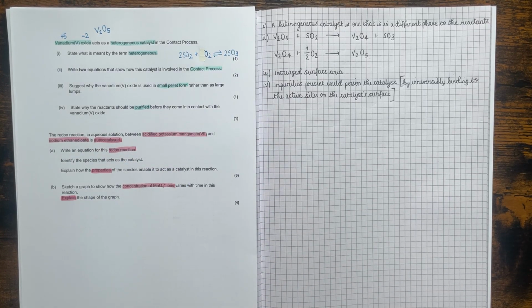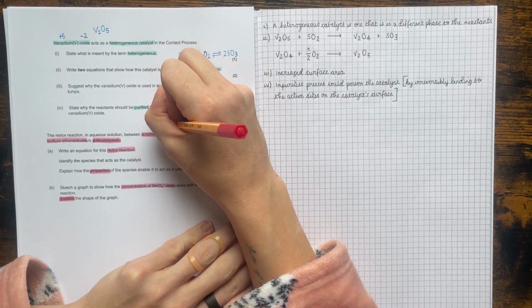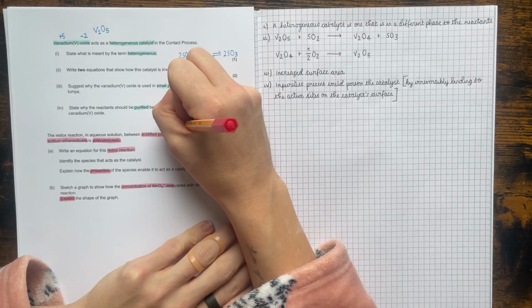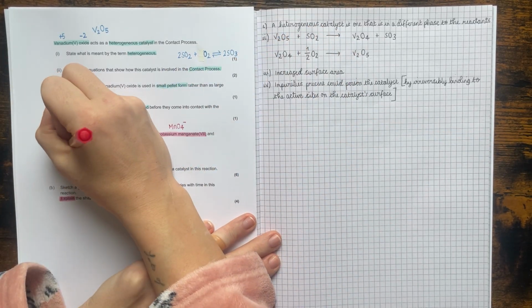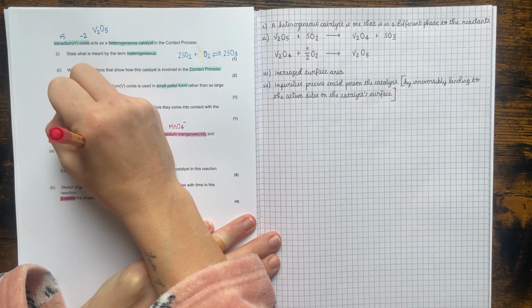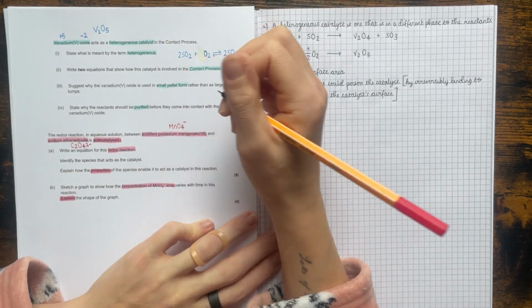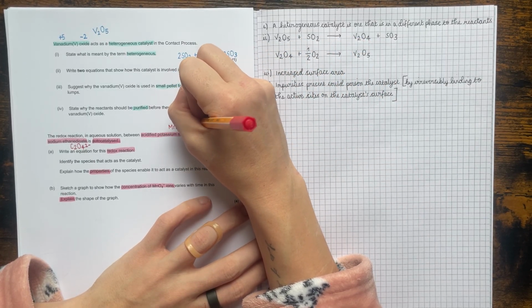So starting off with the redox reaction, as I said, I wouldn't be learning this equation off by heart, but what we do need to know is what happens to the manganate ions and what happens to the ethanedioate ions within this redox reaction. So the manganate ions are going to be reduced to Mn2+ ions.